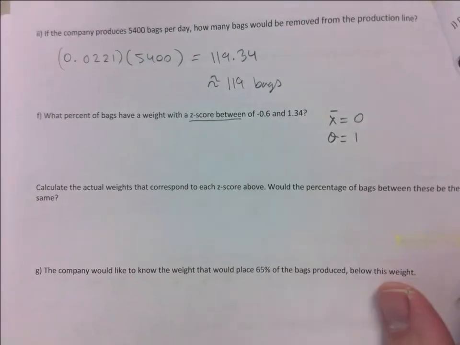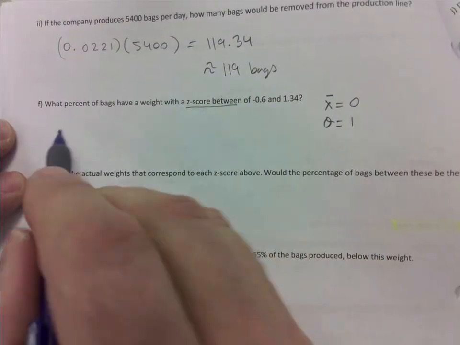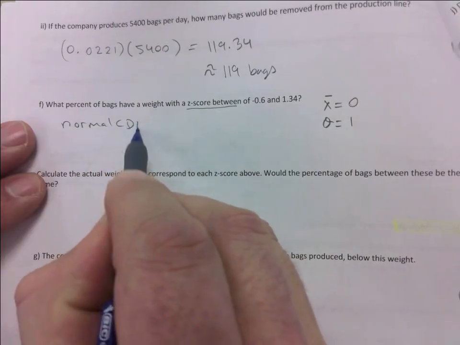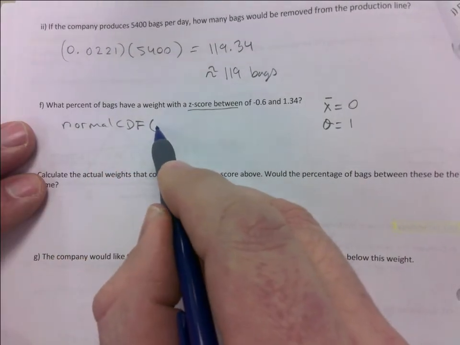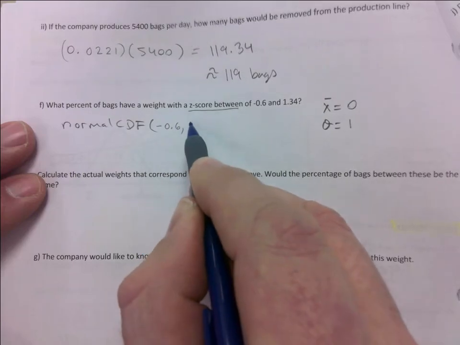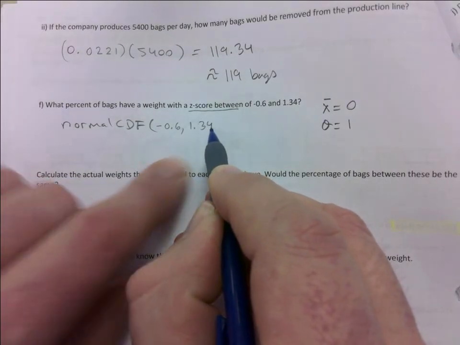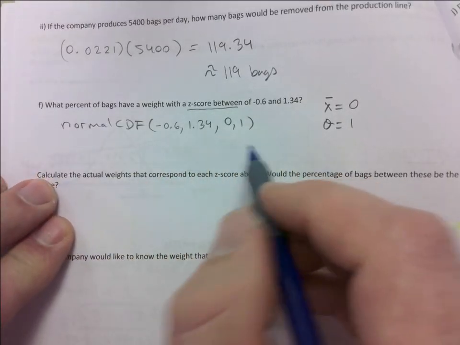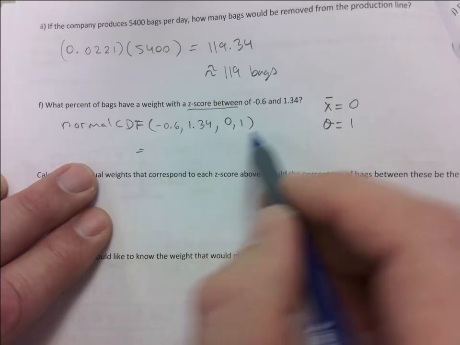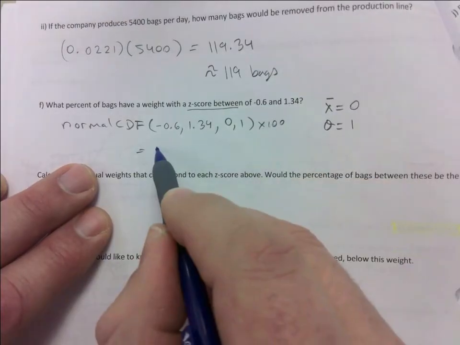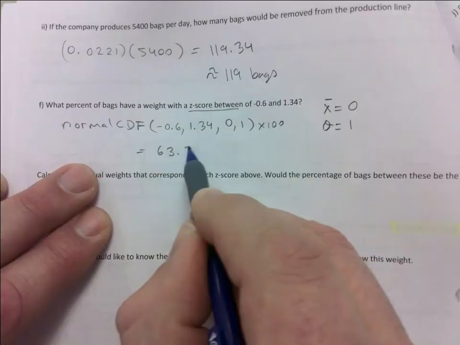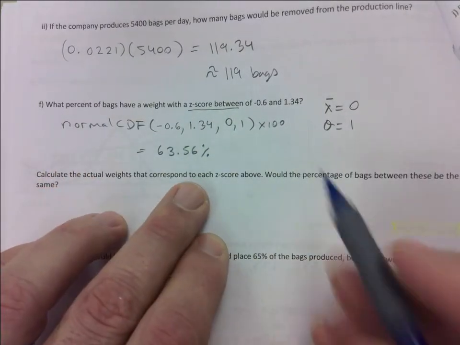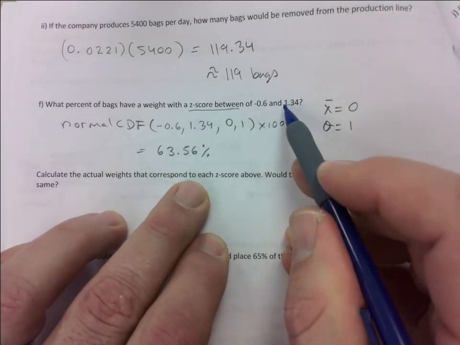0 and 1. So we're going to go normal CDF. We're going to go between negative 0.6 and 1.34, with 0, 1, like that. Okay? And if you multiply this by 100, your final answer is 63.56%. Okay?